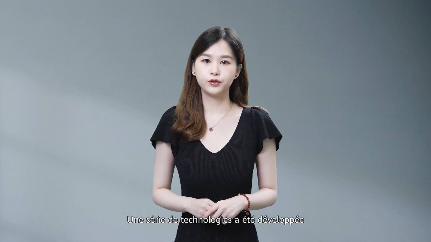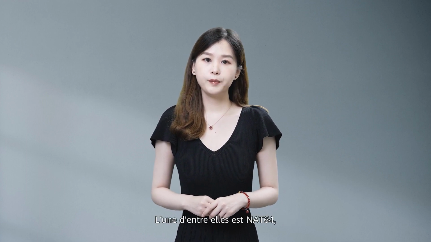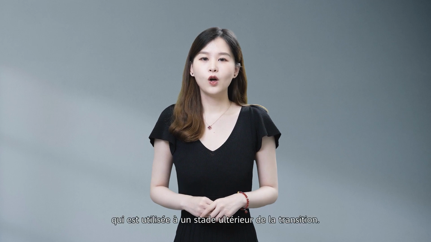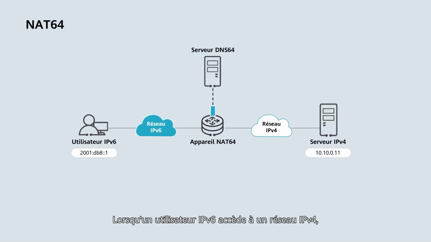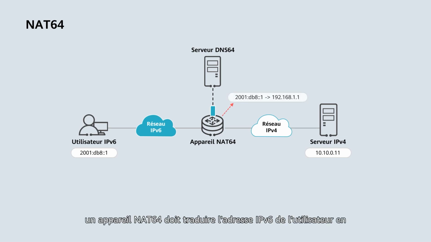A series of technologies has been developed to enable the transition. A typical one is NAT64, which is used at the later stage of the transition. When an IPv6 user accesses an IPv4 network, a NAT64 device needs to translate the user's IPv6 address into an IPv4 address. This device needs to be deployed at the border of the IPv6 and IPv4 networks.